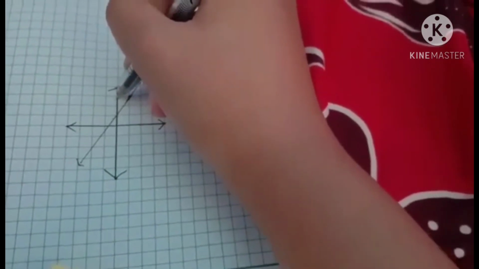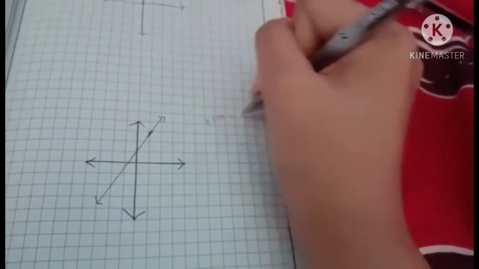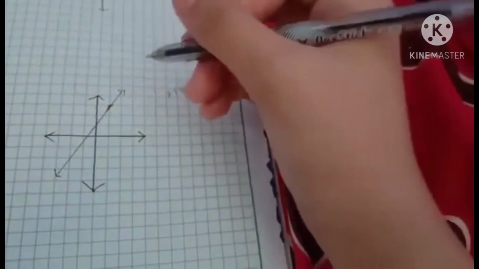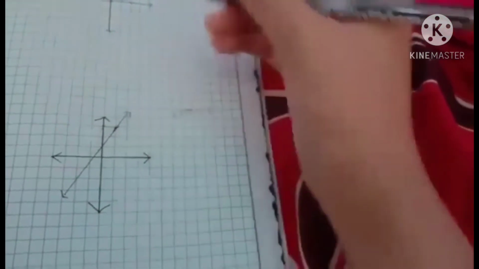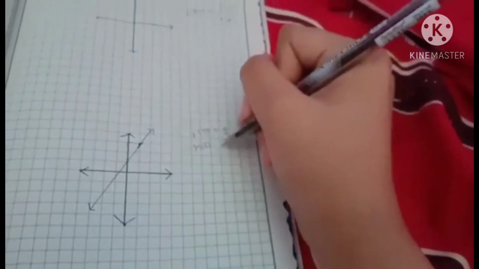So that's your rise, and rise equals 2, and then your run is 1.